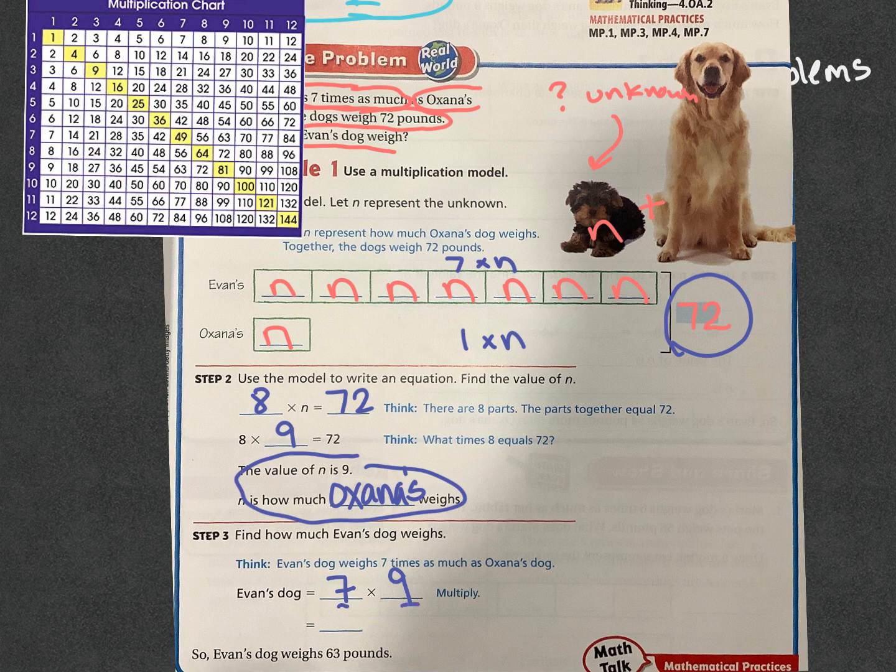Again, if we don't have our multiplication facts memorized, I can use this and go down the 7 row 9 times. 1, 2, 3, 4, 5, 6, 7, 8, 9. 7 times 9 is 63. If you had that memorized, that was much faster. You just wrote it down already. So we learned that Evan's dog weighs 63 pounds.